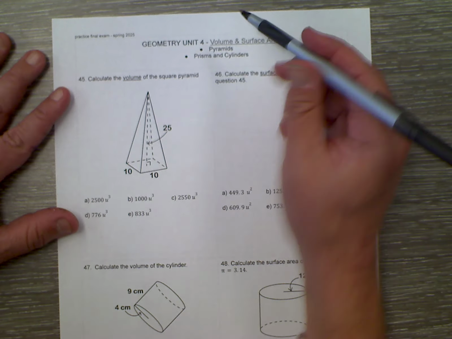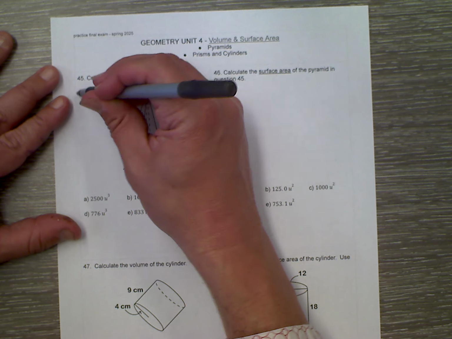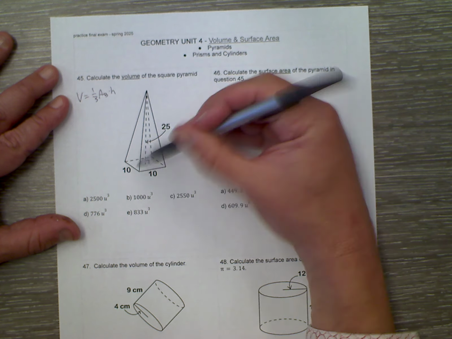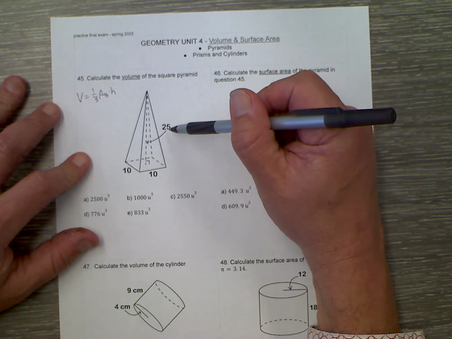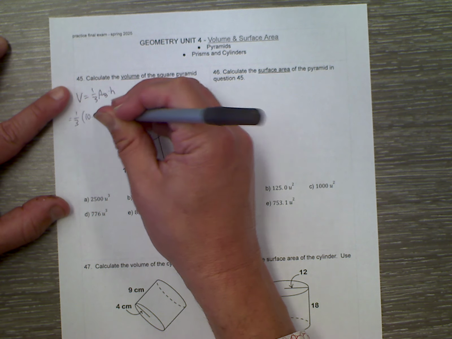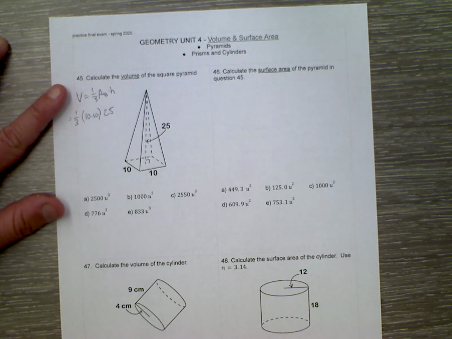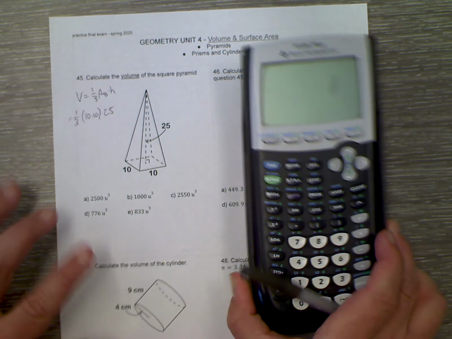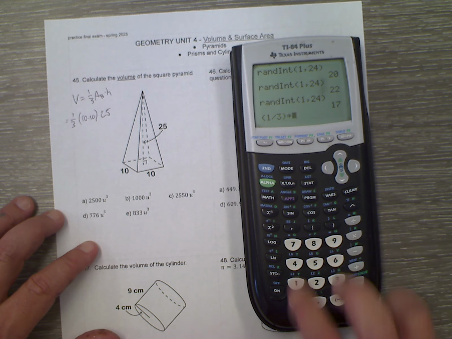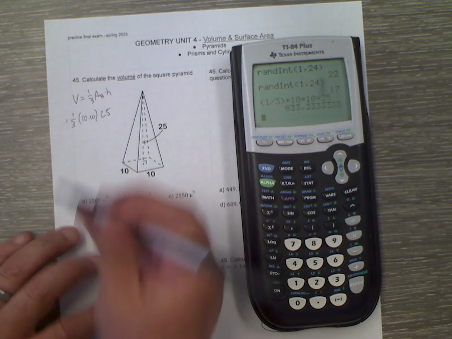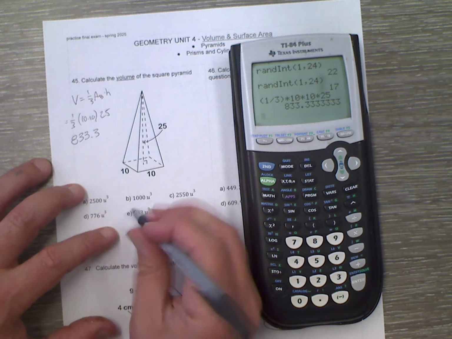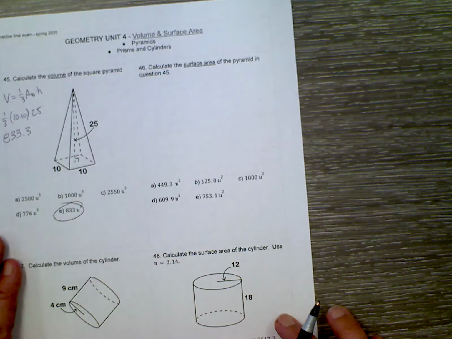Volume. This is a pyramid. So volume is 1/3 the area of the base times the height of the pyramid. So that's cash money because we are given the height. Perfect. This one is plug in the formula and go on with the rest of our day. So there we go. 1/3, 10 times 10 times 25. All right, so let's go. 1/3 times 10 times 10 times 25. 833.3. Perfect.